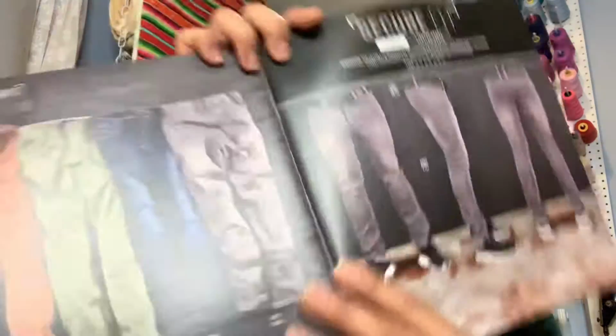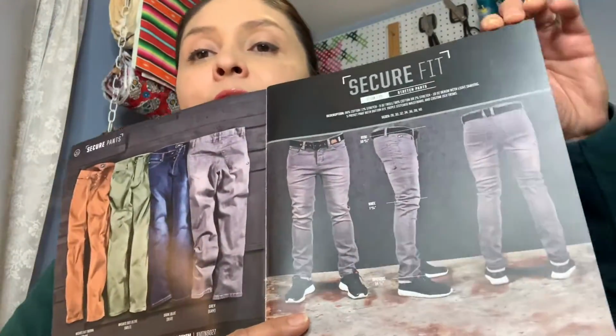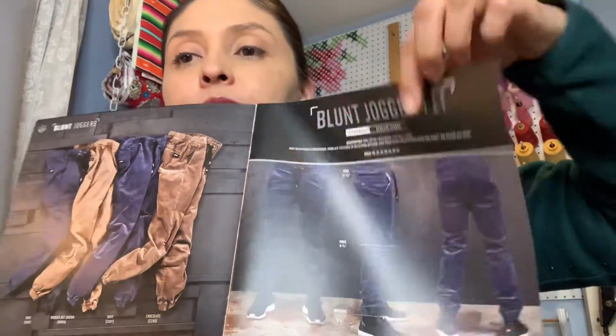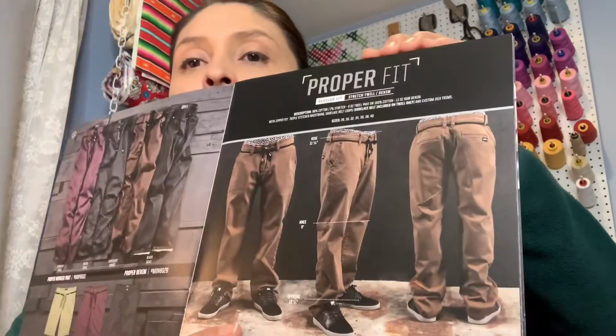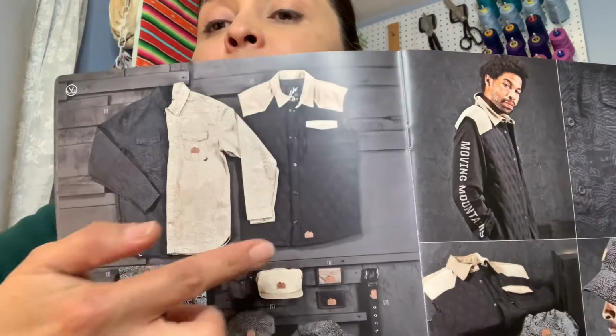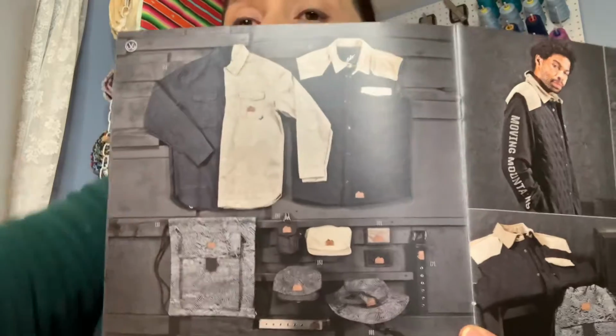Okay. So let's start off here with the pants. This is one fit in 4 colorways. Here's another fit, the jogger fit in 4 colorways. Proper fit in 4 colorways. So for each of these, you have to have a tech pack. Here is a little collection, very nicely curated. It's a button down with a puffer vest and all the accessories. The hats, the wallet, the belts, all coordinating.